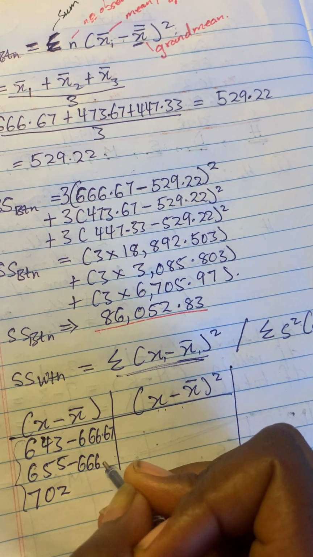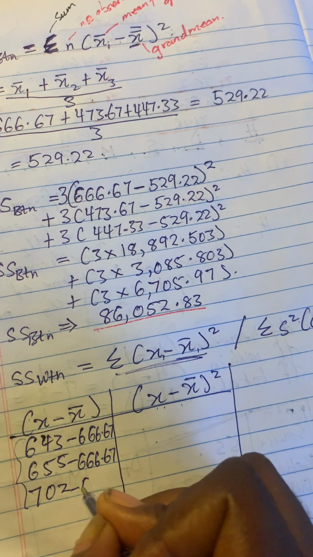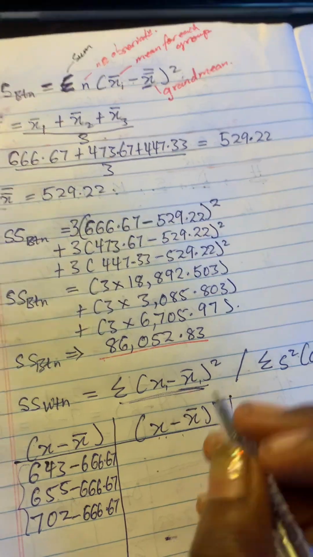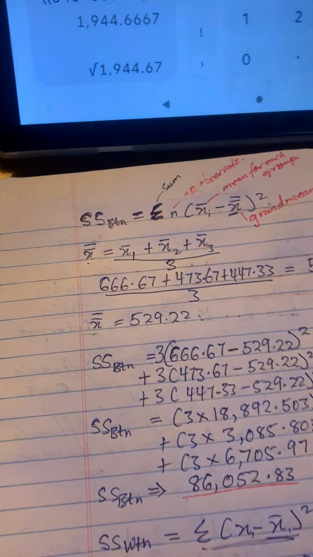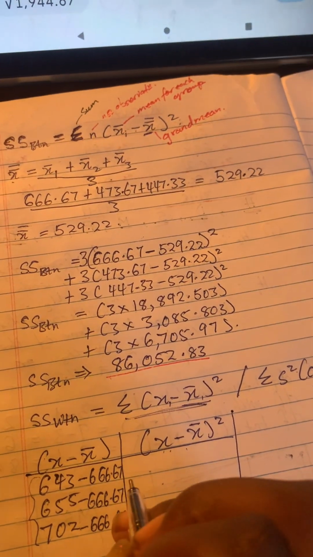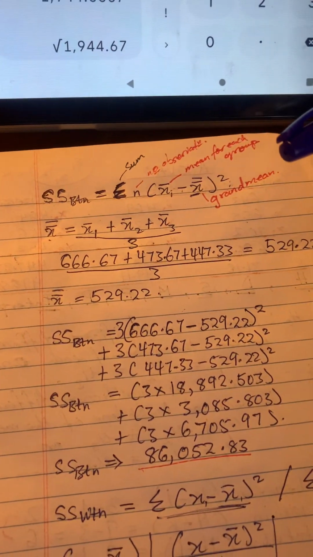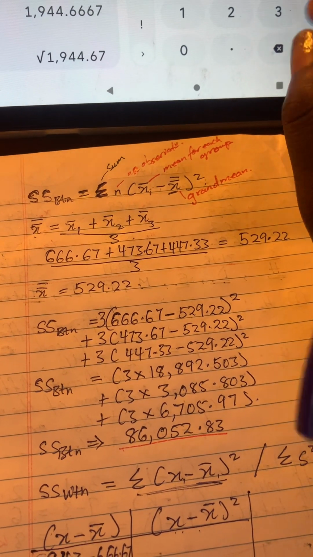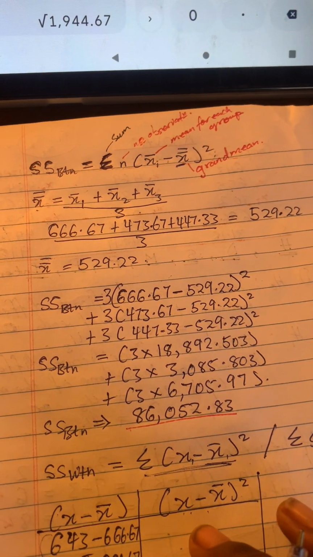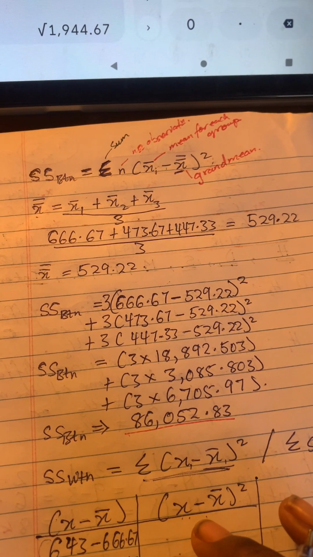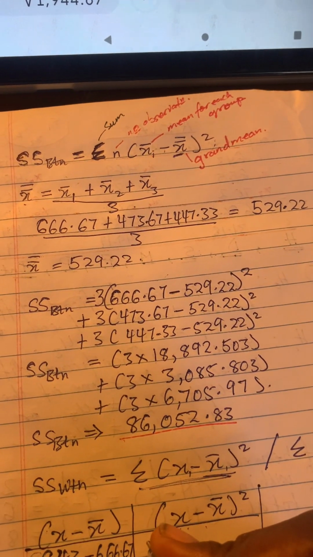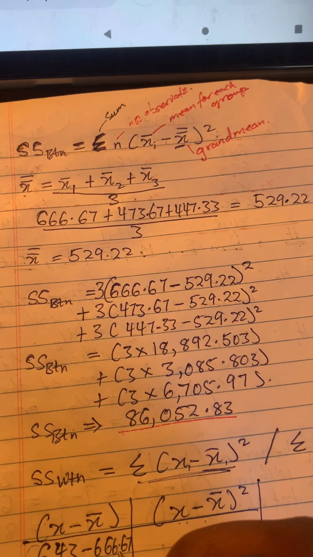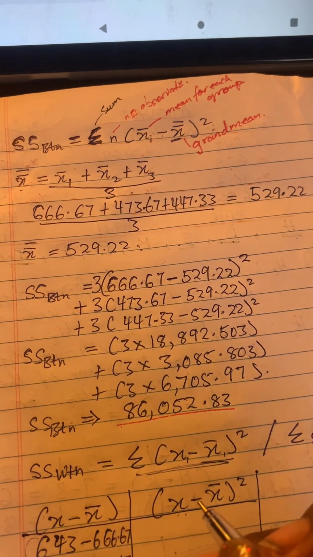So for the first group, we have 643 minus 666.7. So we do the deviation first. Then we have 655 minus 666.67. Then we have 702 minus 666.67. So we calculate it and put it under the squared column. We pick each one by one, then we square each result that we get.